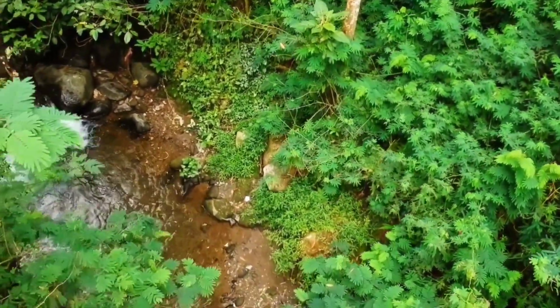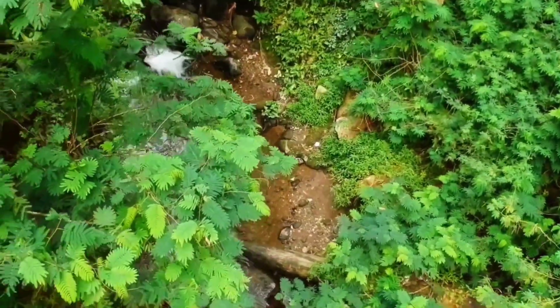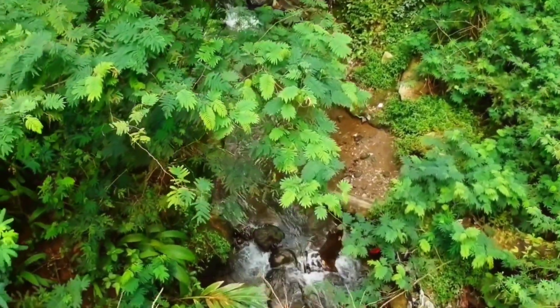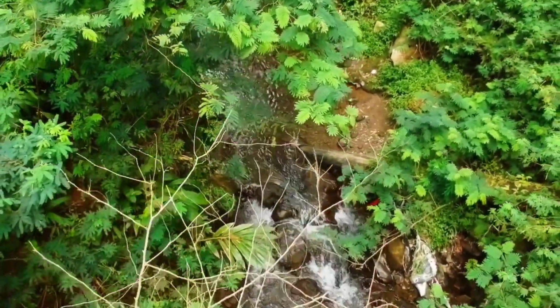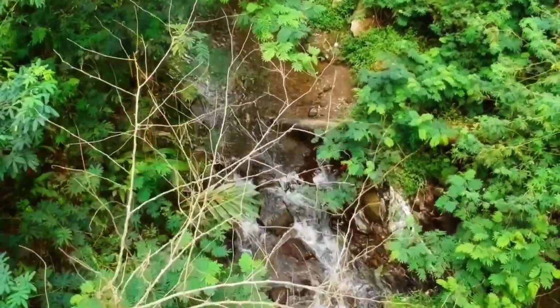Waterfalls, like Grojongan Falls, are typically supplied by rivers or streams that flow through a landscape. The main watercourse that supplies water to a waterfall can come from various sources.